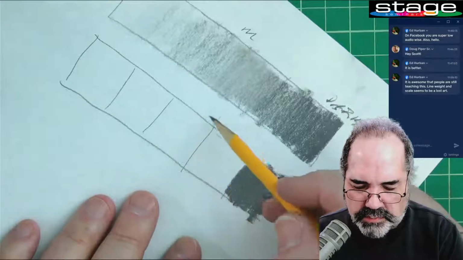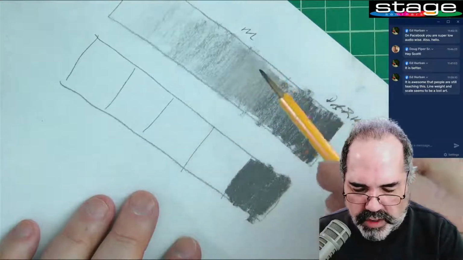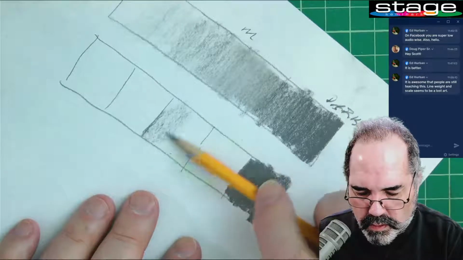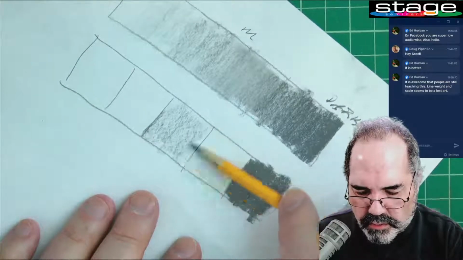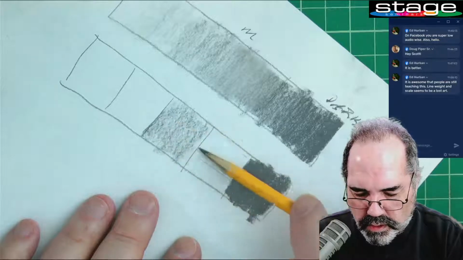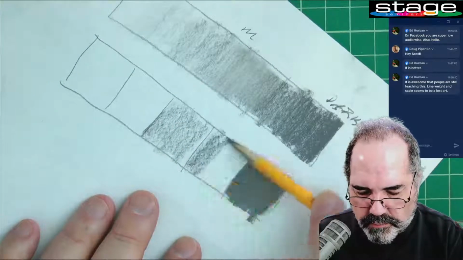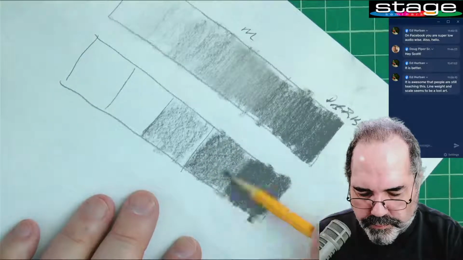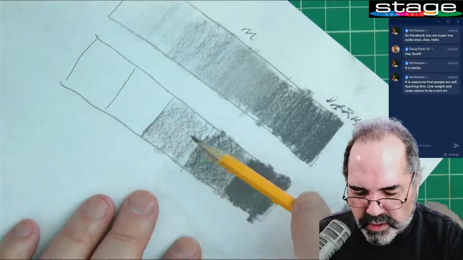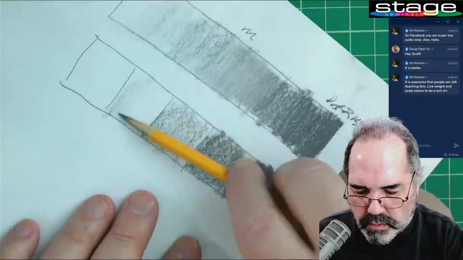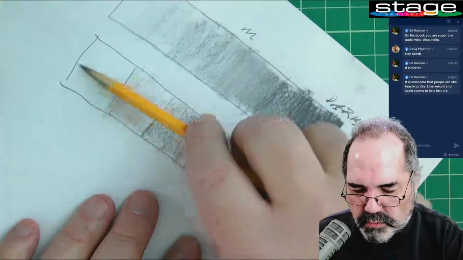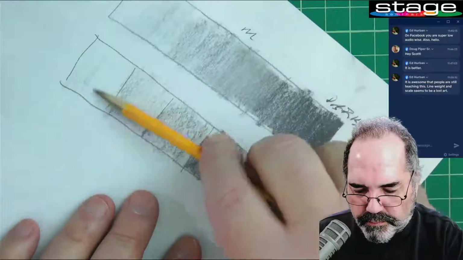This one here wants to be a middle ground, so somewhere in a middle gray. So I'm just not pressing as hard. This one wants to be darker than that. And this one wants to be lighter than this one. And this one wants to be the lightest of them all.